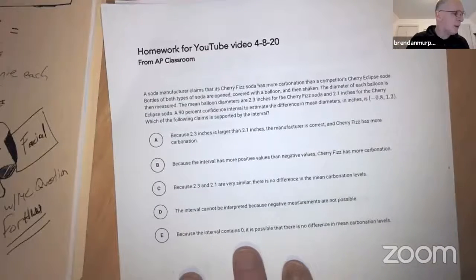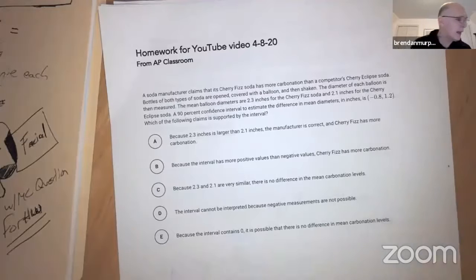So a soda manufacturer claims that its Cherry Fizz soda has more carbonation than a competitor's Cherry Eclipse soda. Sort of feels like I'm going to compare 2 different types of sodas here. Bottles of both types of soda are opened, covered with a balloon, and then shaken. Science experiment, maybe, I don't know. The diameter of each balloon is then measured.